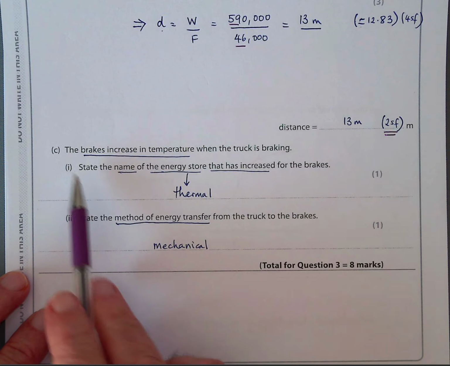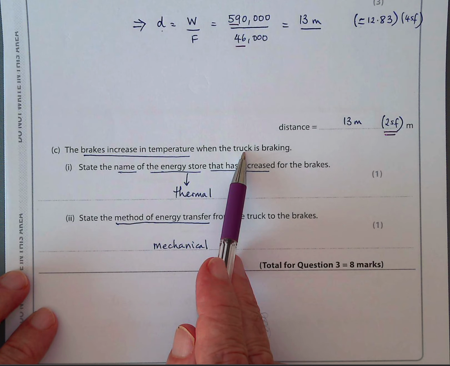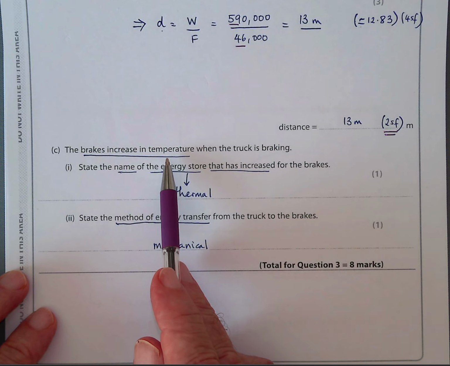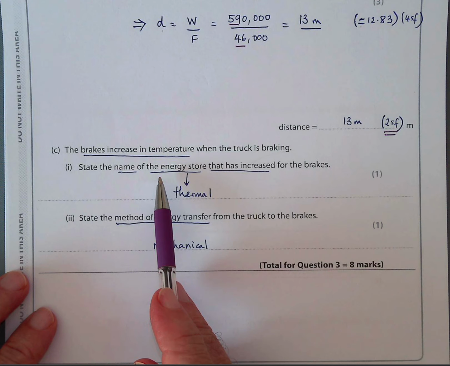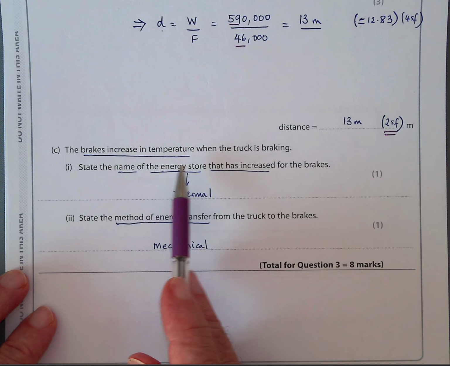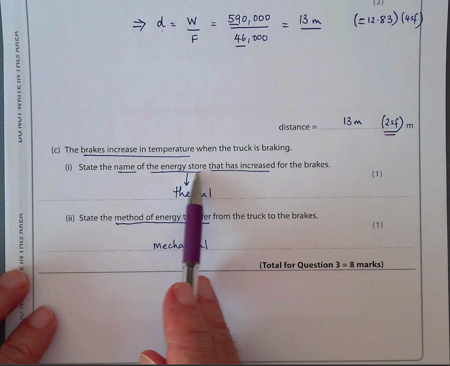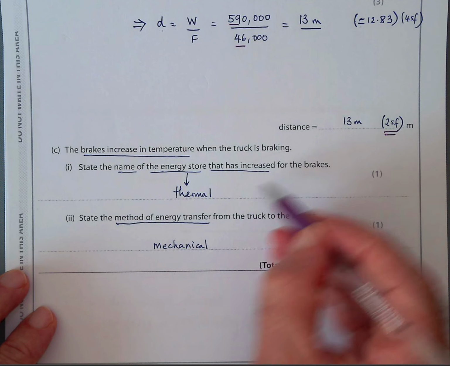All right, part C. The brakes increase in temperature when the truck is braking. In other words, the brakes get hot because there is a lot of friction involved, and the brakes have a metal disc, and there are two heat-proof friction pads which clamp down on the disc, which is attached to the wheels. So when you actually clamp on that disc, the pads get very, very hot. State the name of the energy store that has increased for the brakes. So an increase in temperature is an increase in the thermal energy store.